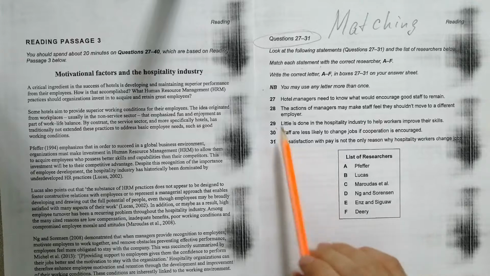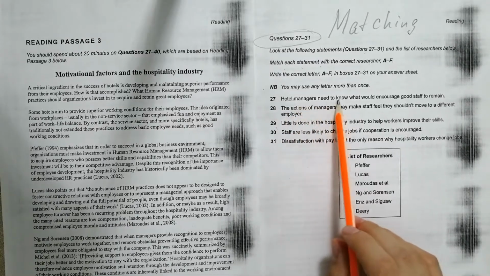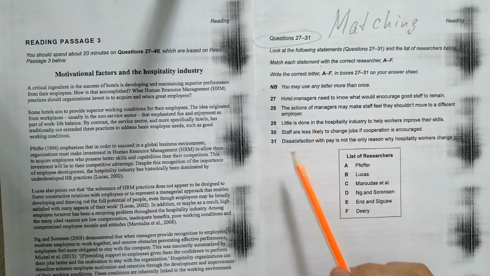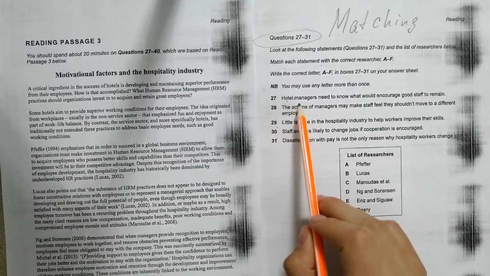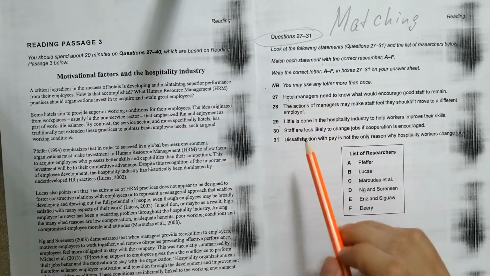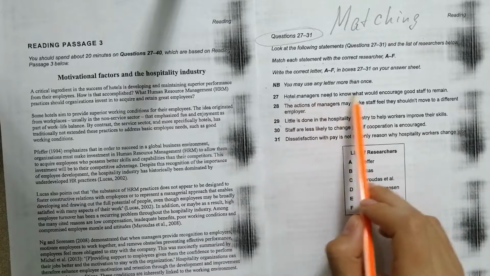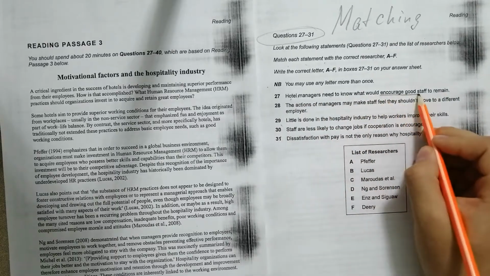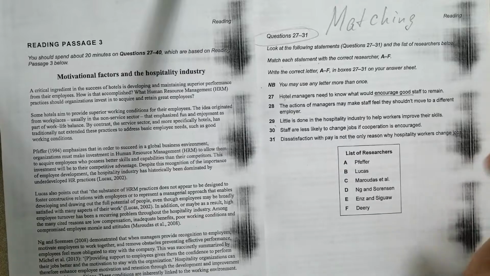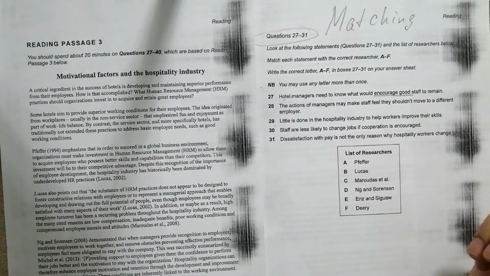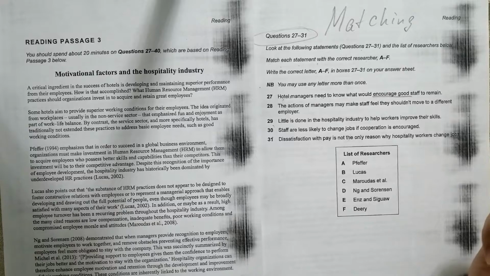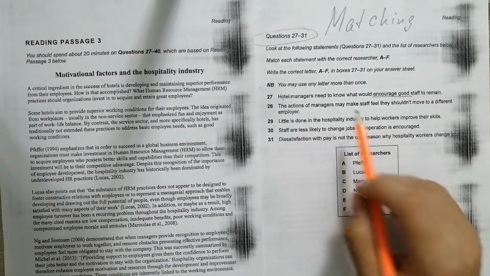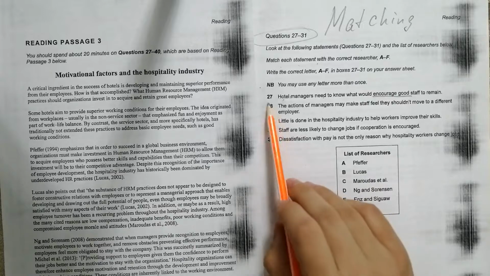For example, just imagine in 27: hotel managers need to know what would encourage good staff to remain. In the passage, there can be opinions of several people regarding hotel managers, but we need to focus on the information here very closely. It says hotel managers need to know what would encourage good staff to remain. Remain means, just imagine you are an employee in the company. Which factors motivate you to stay in the hotel? So it's the task of managers to keep you in the hotel. There should be someone's opinion regarding this information.